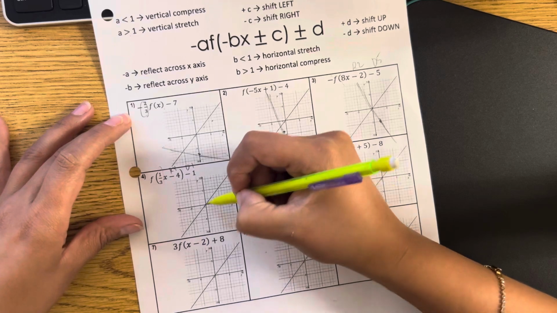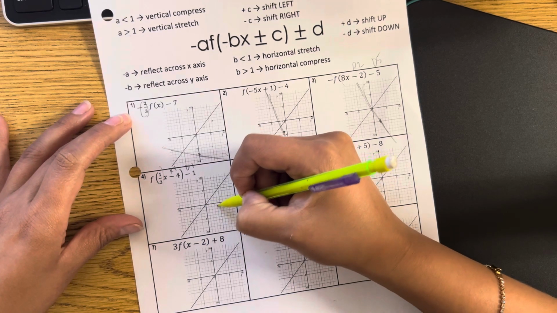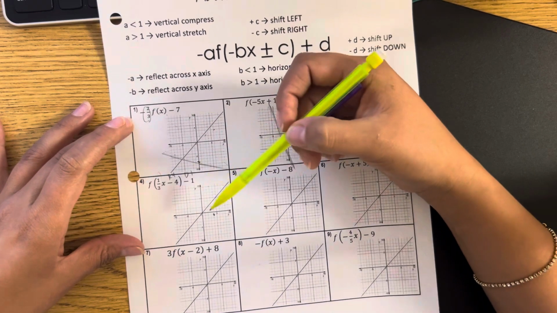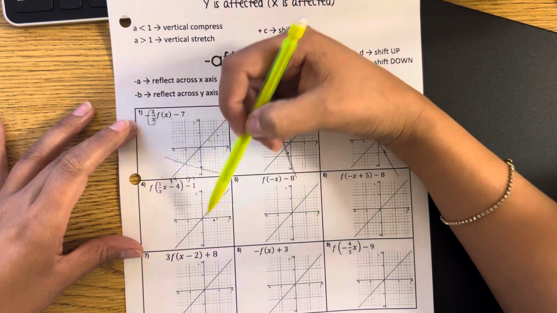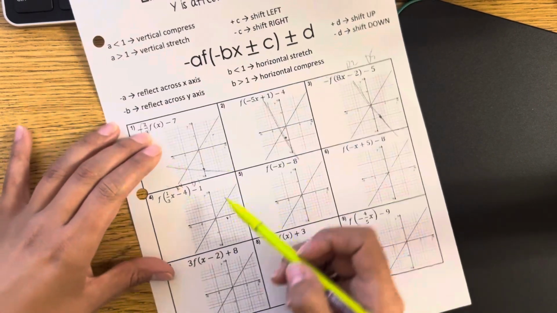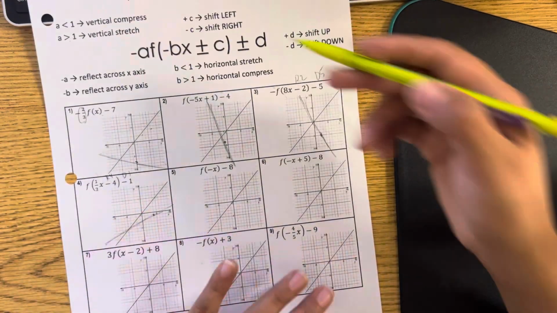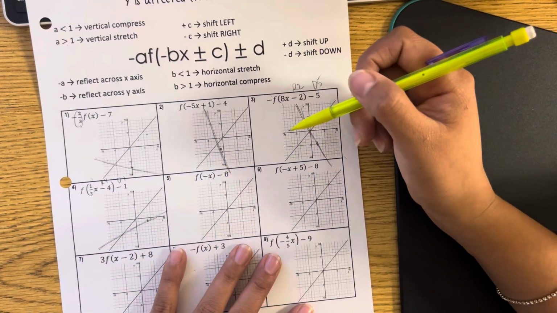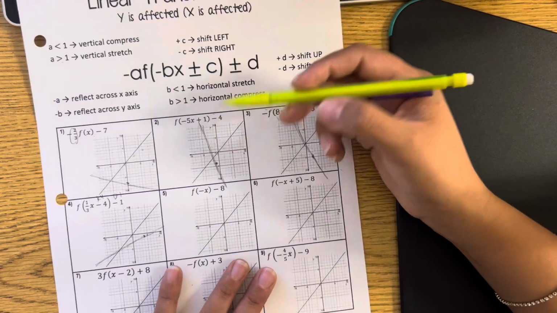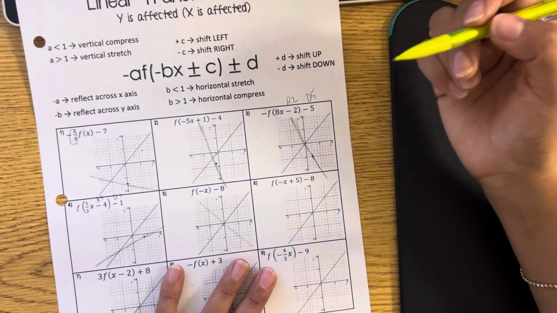So on the origin, if I go right 4, down 1, now I want my graph to be flatter because it was a horizontal stretch, and it's going to be pointed upward still. So it's going to be more or less like that. If I look at number 5, the negative is inside the parentheses, which means a reflection. So it's going to be pointed the other way.